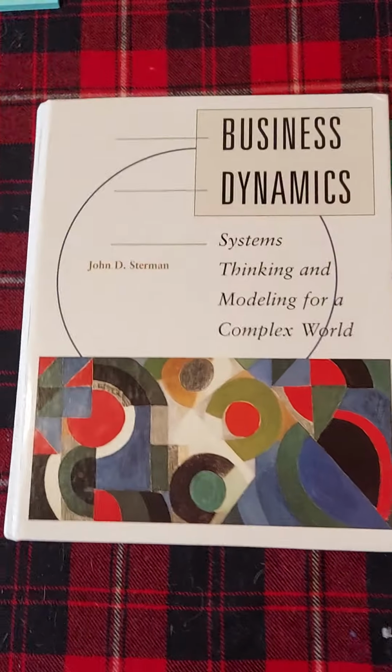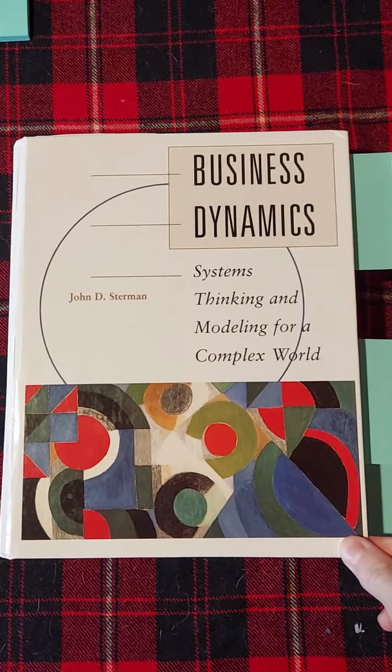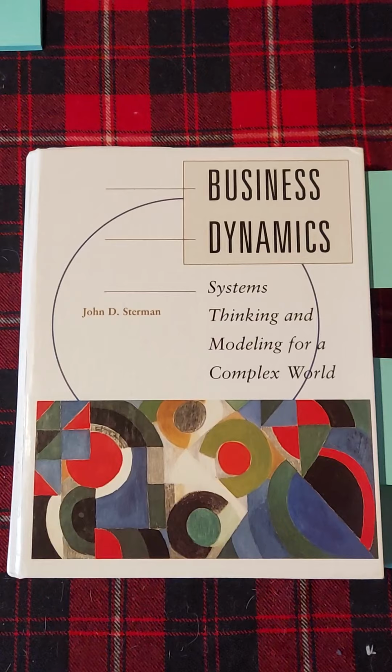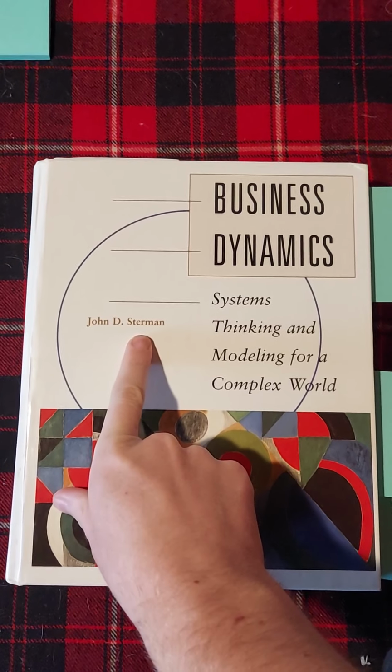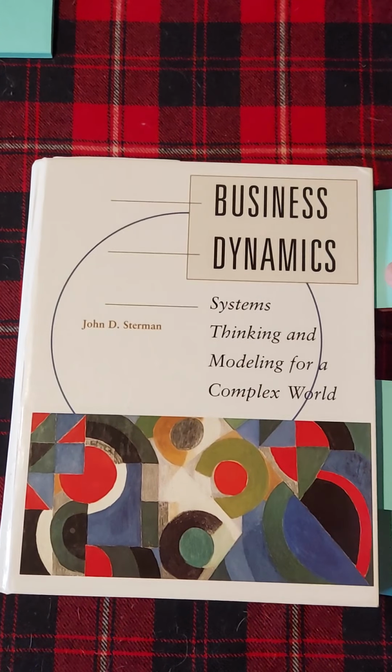So I'm actually just going to turn my camera around and show you my systems dynamics book. This is the book that I'm using in a systems dynamics modeling course that I'm taking right now. It's by John Sterman, who's a MIT guy, and he's really good. I'm really enjoying this book.